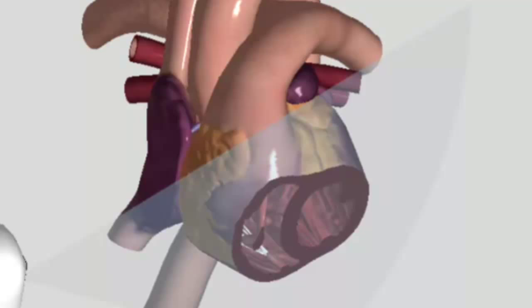I also want to point out a couple of other features here, namely the chordae tendineae that connect the papillary muscles to the valve leaflets. These chordae tendineae, these little things right here, are actually the only connections that keep the valve leaflets from blowing back or prolapsing back into the right atrium.